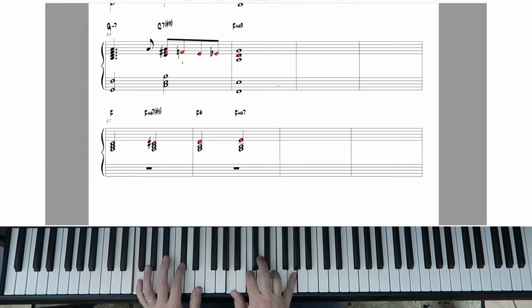And finally, I've written out some sheet music for the jazz standard Easy Living with some of these examples in the piece itself. So we're only going to do the first chorus, so let me play that for you and then we'll come back and talk about it.